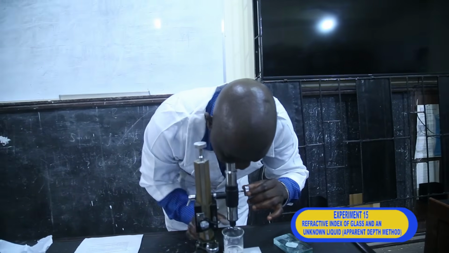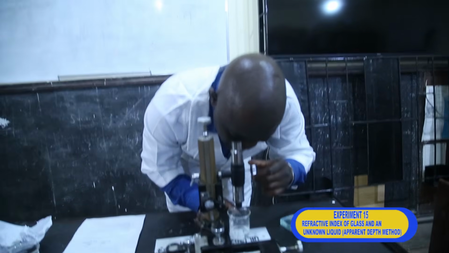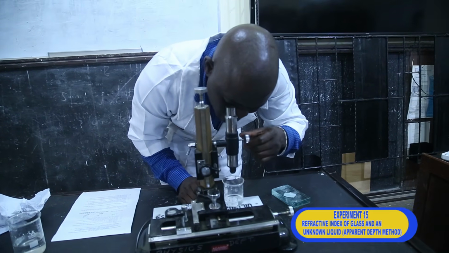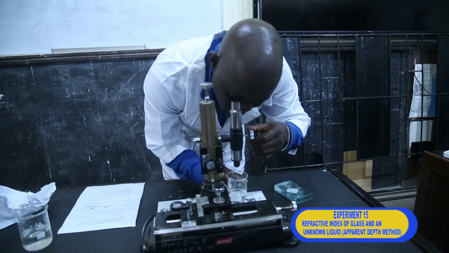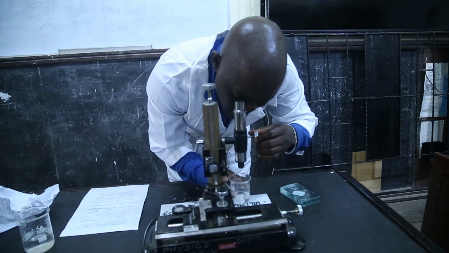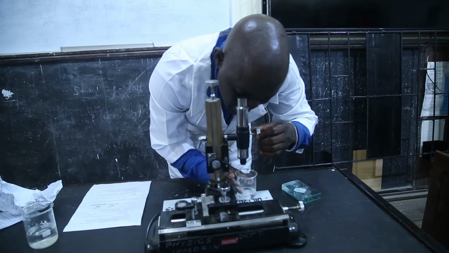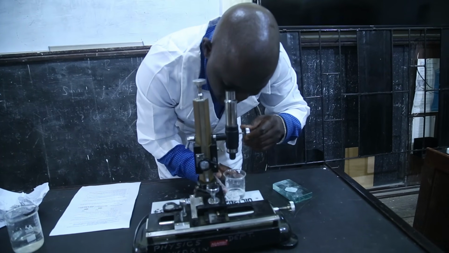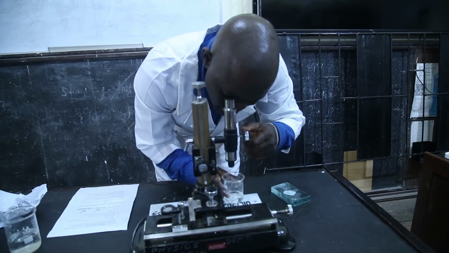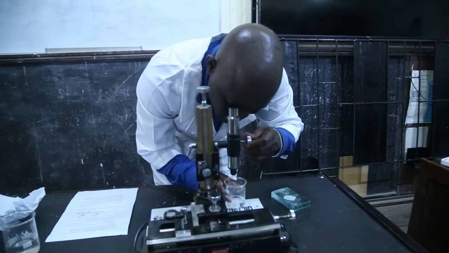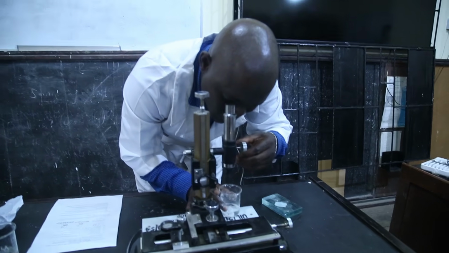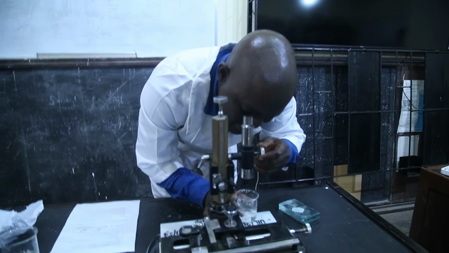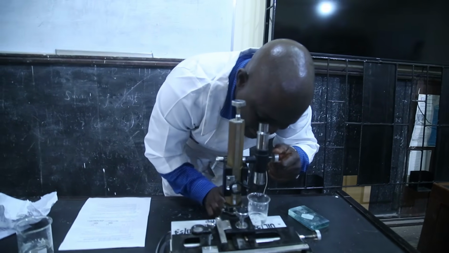Adjust till you have a magnified image. You can see that when I move it down, I cannot see anything. So I move it up, and try to see if you are able to see the magnified image. Just close one of your eyes. I'm moving it down again. Yes, I can see the image.